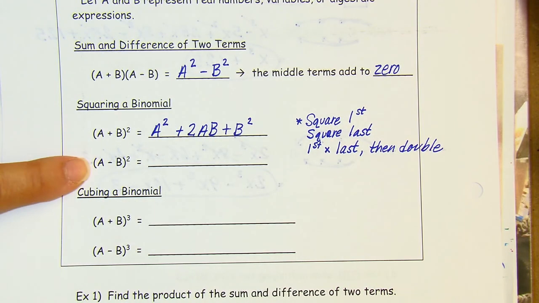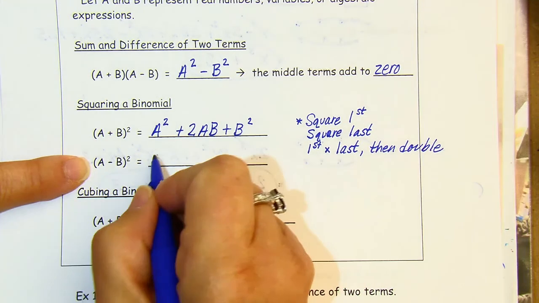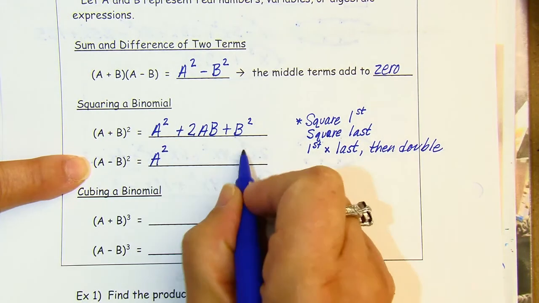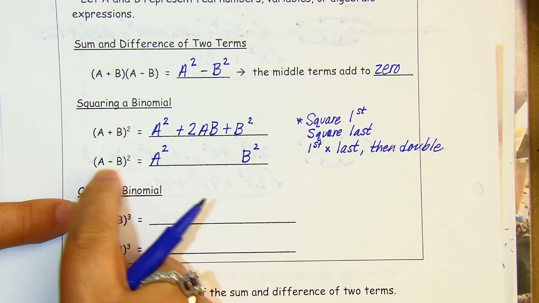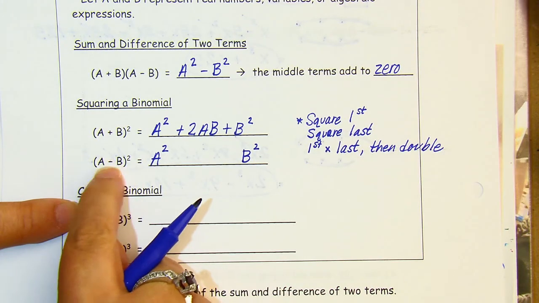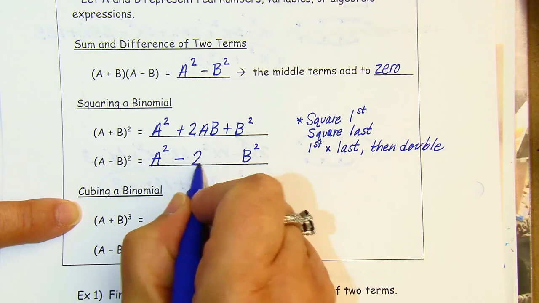This one here, the only thing different is the subtraction sign. You're still going to square the first, A squared. You're still going to square the last, B squared. You're still going to multiply first and last, AB, and double it, but this time you're going to have two negatives, so it's subtract 2AB.